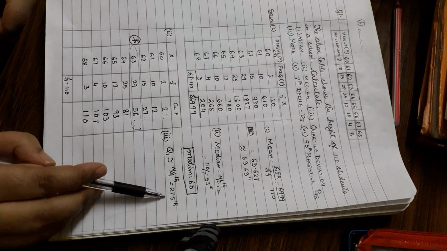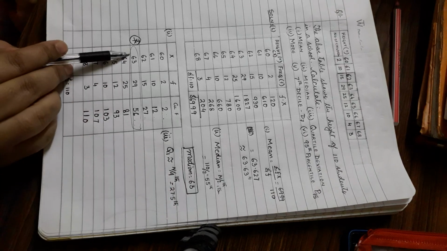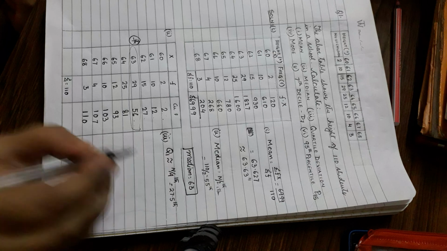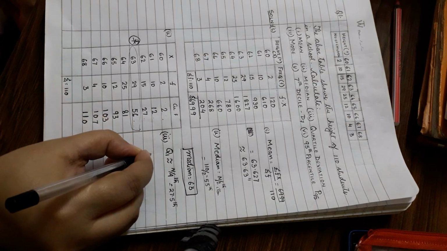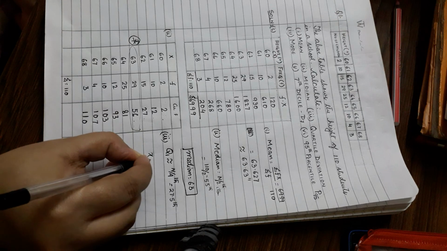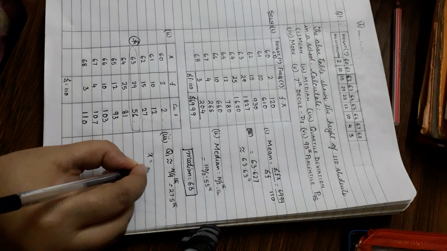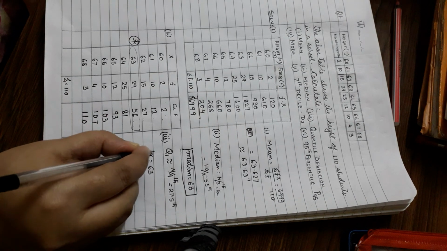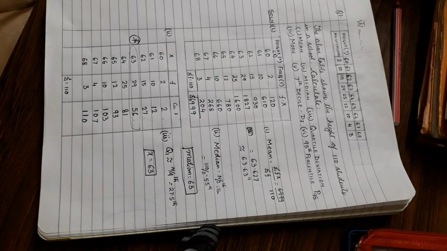Since we don't have a concept of a 27.5th item, it will be the 28th item we look for. The first quartile value Q1, the corresponding X, is equal to 63 itself.